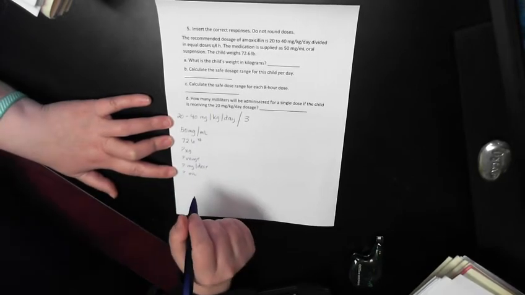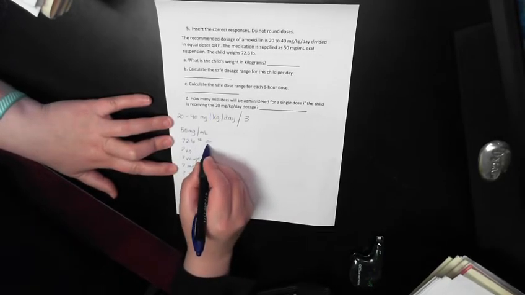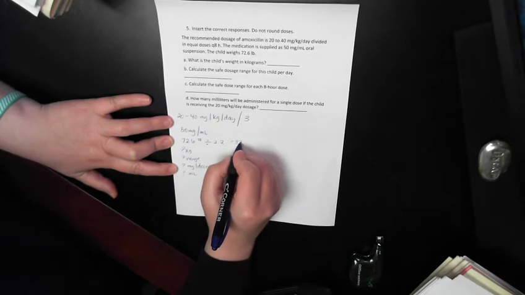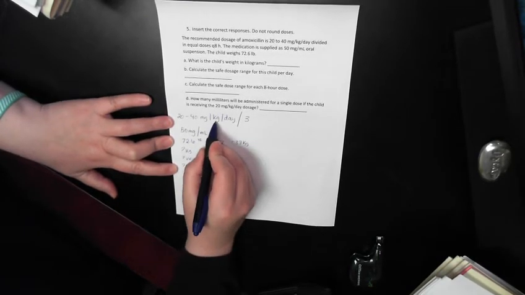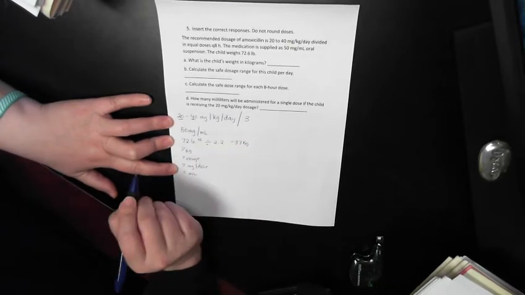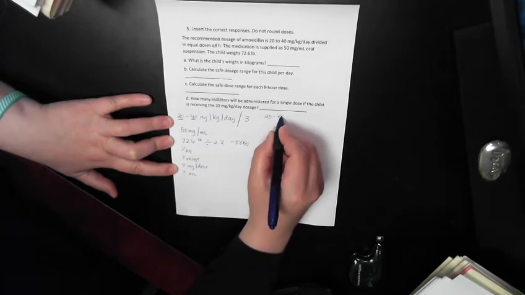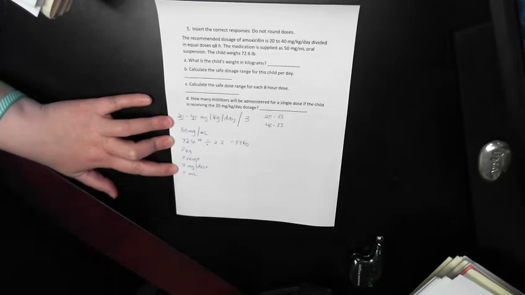Okay, so the first thing, again, always solve and get your kilograms out of the way. So we want to take this number and divide it by 2.2. And that gives us 33 kilograms. So again, I'm going to take this kilograms and plug it in here. But since we have a range, we need to do it twice. So I'm going to have to do 20 times 33 and then 40 times 33.